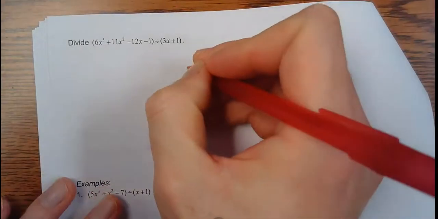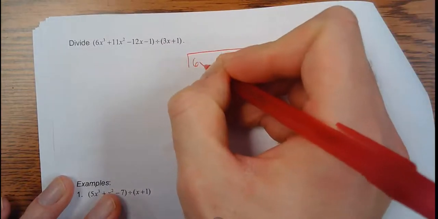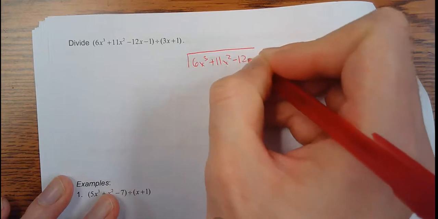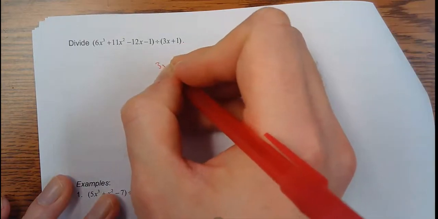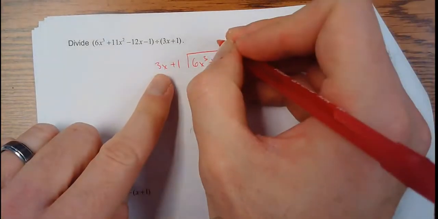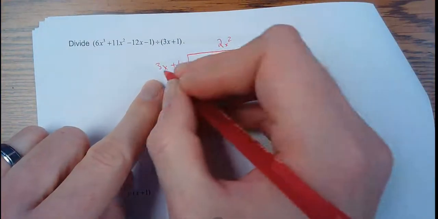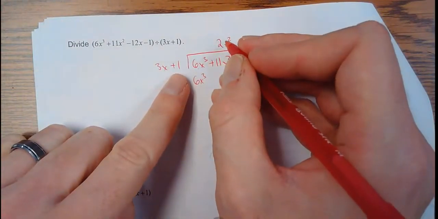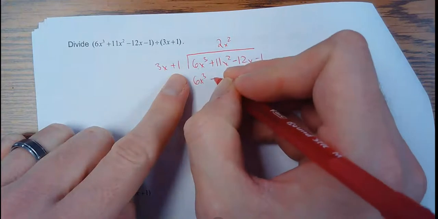So first off, let's just do the division. I'm going to move a little bit faster than I did on the front side. So 6x cubed divided by 3x, that'd be a 2x squared. Multiply. Again, if you want to just pause the video and work ahead on your own, that's fine. Then come back and hit play. That works too.